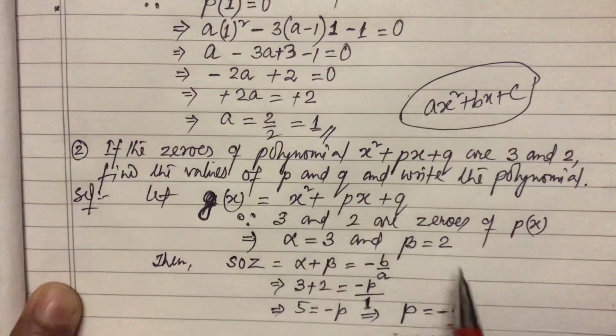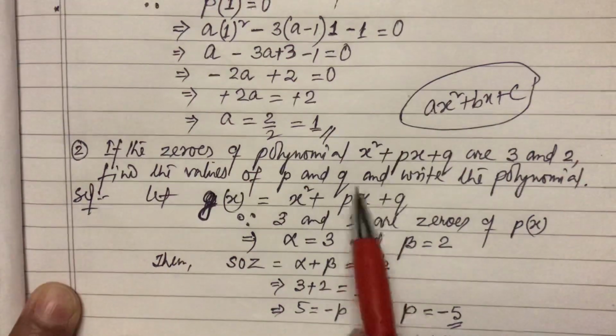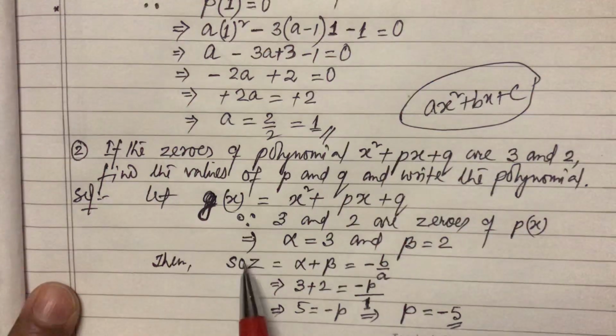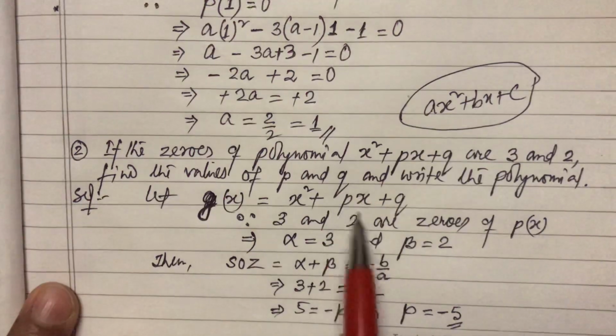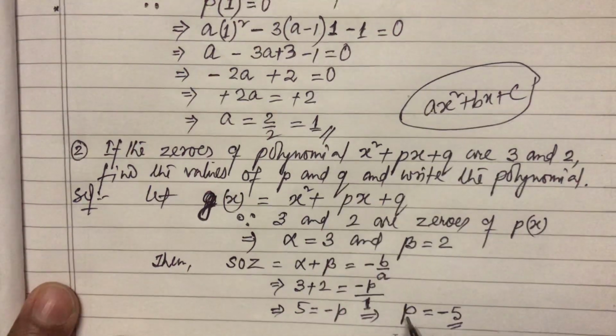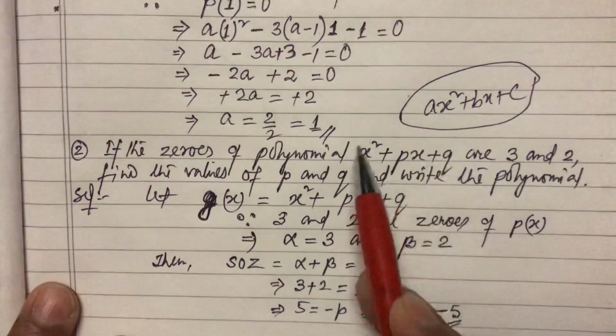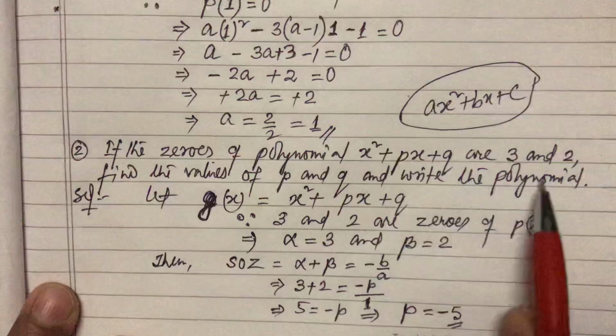So the first value we got is p. Now in a similar way, we can find q. Here I used the sum of the zeros, so there we can use the product of the zeros. By that we can easily find q, and once we get both the values of p and q, you just replace them here, and you will get the required polynomial.